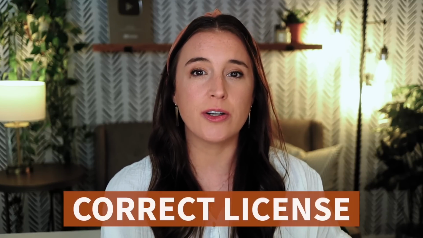Depending on the platform you're looking at purchasing these from, they may have different names, but essentially you want to make sure you're purchasing and licensing these elements with the correct license, which is at least a commercial license that gives you rights to use these in designs to sell. You want to definitely read through these licenses to make sure you know what you're allowed to do with these assets before you use them.